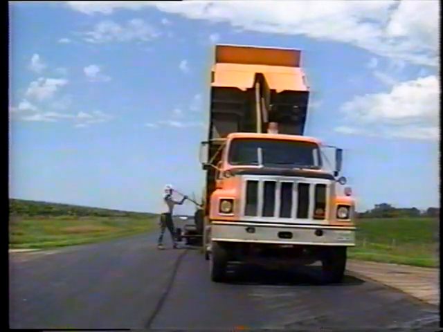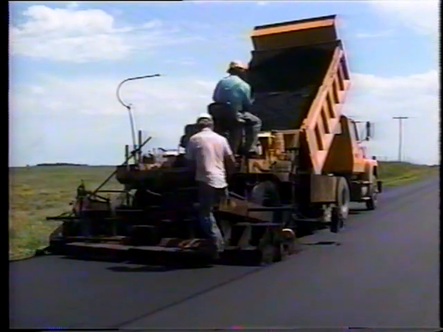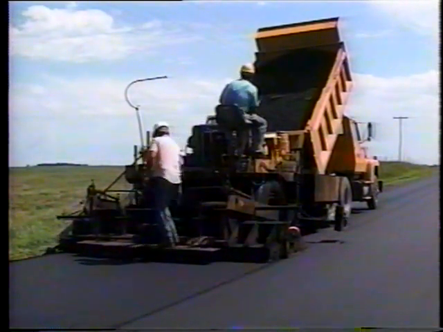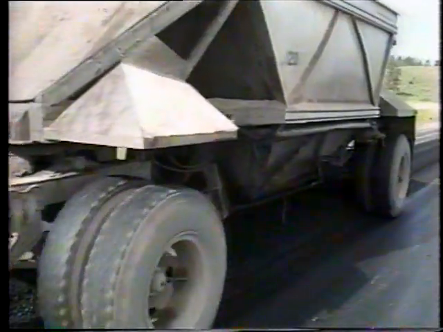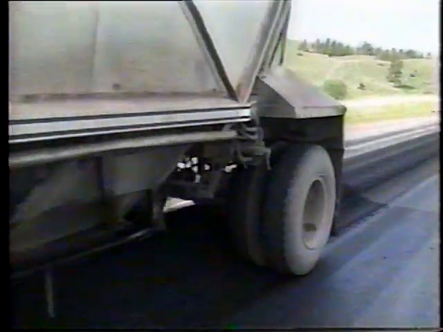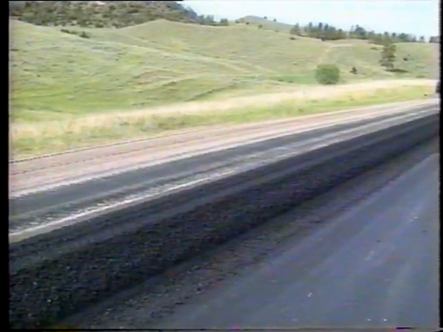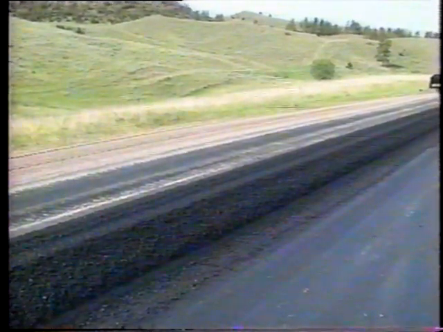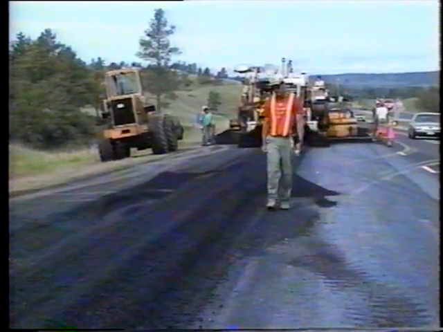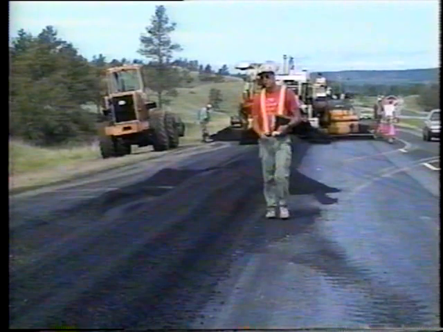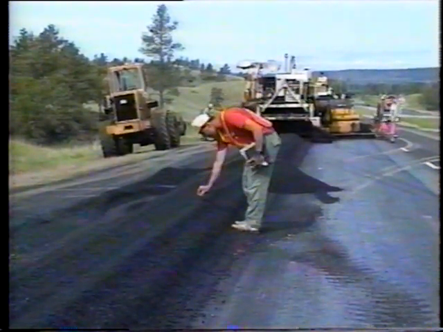You'll remember from Part 1 of this course that there are two ways to deposit the mix at the project. The conventional method, where the haul trucks load the paver directly, and the windrow method, where the trucks dump the mix in a windrow and a pickup machine feeds the paver. In both cases, it's important that you inspect the mix as it arrives.